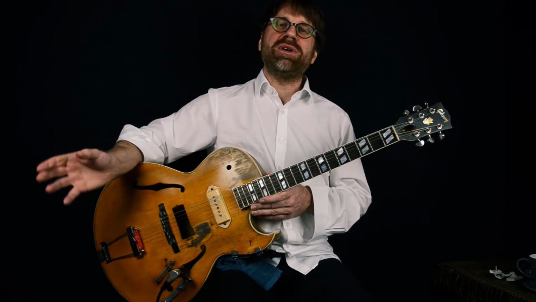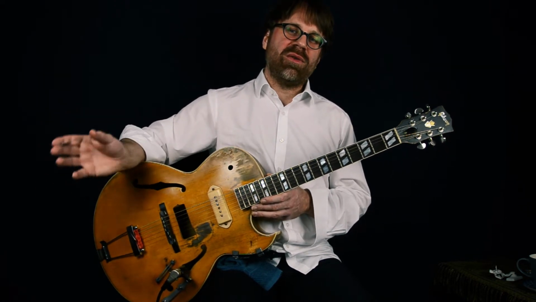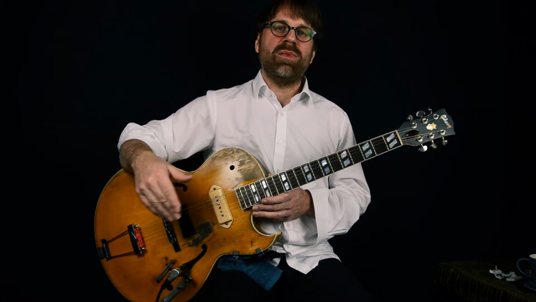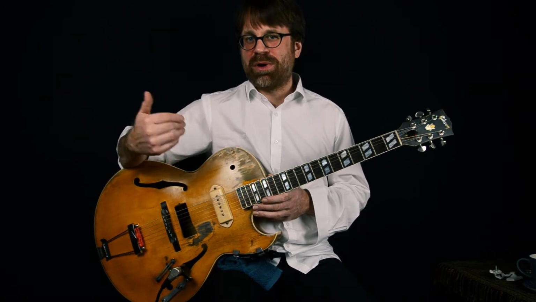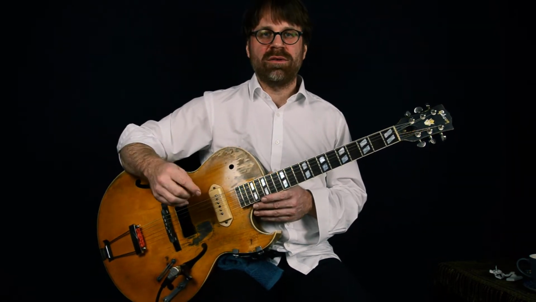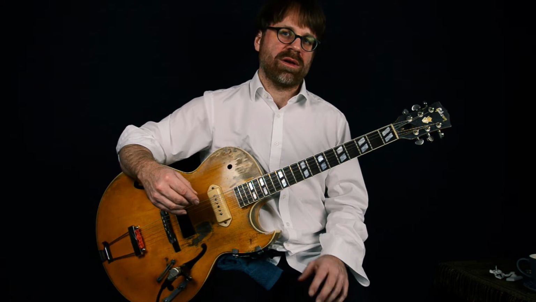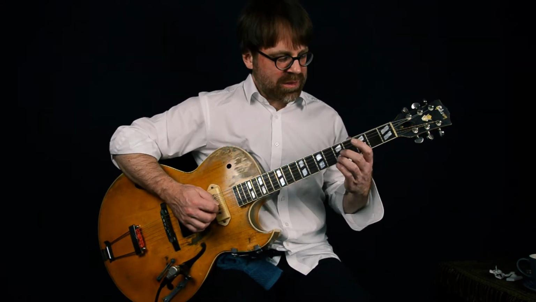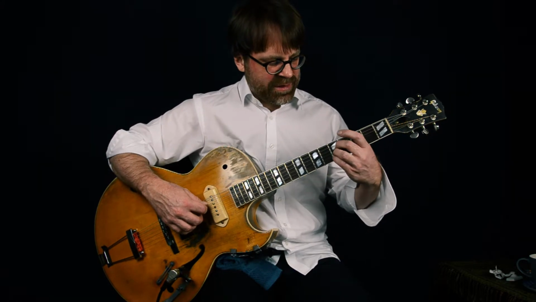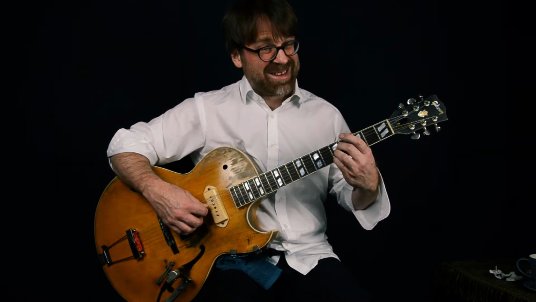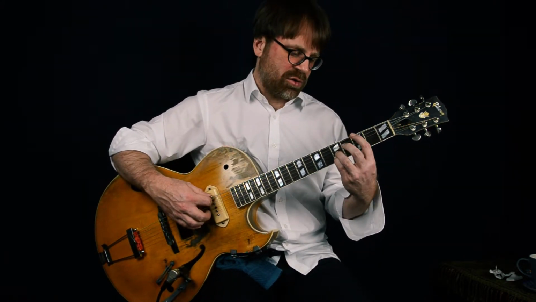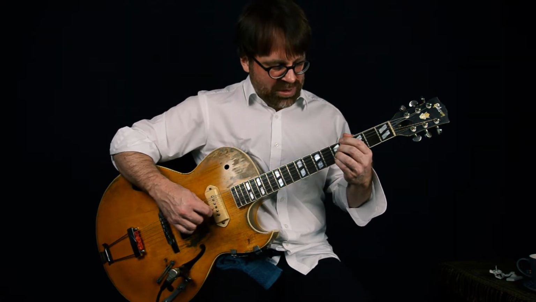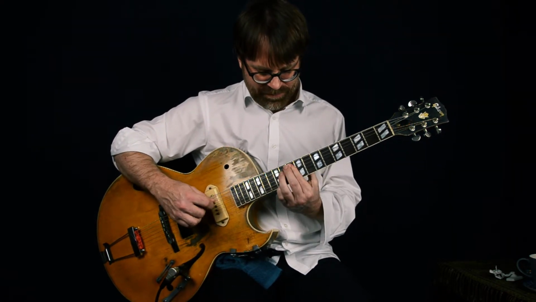If we drop down the 2 and the 3, it's the same as if we would drop up the 1, of course, from another closed position voicing. I think this is quite clear. So we can just drop down the lowest note, or we can just drop up the highest note.